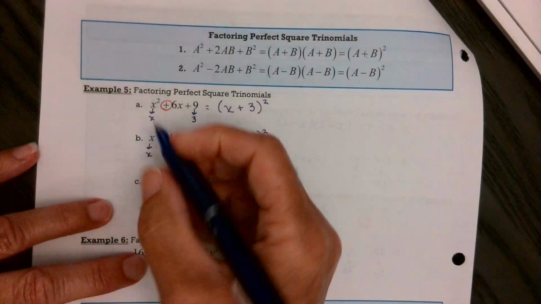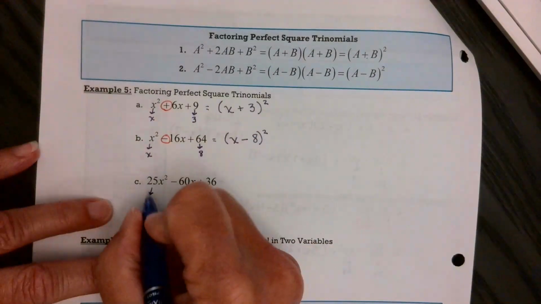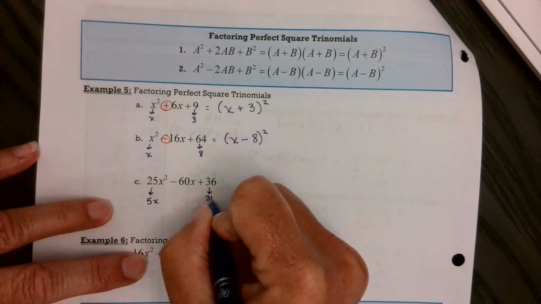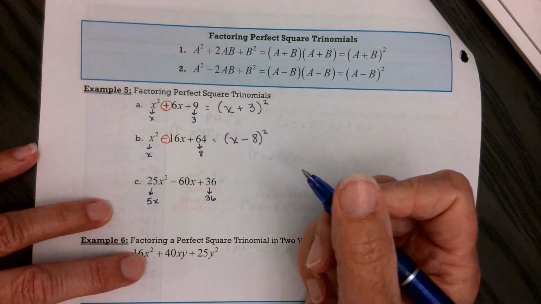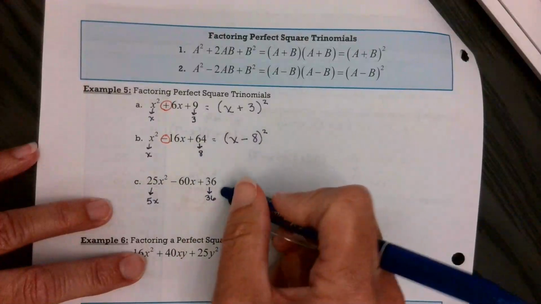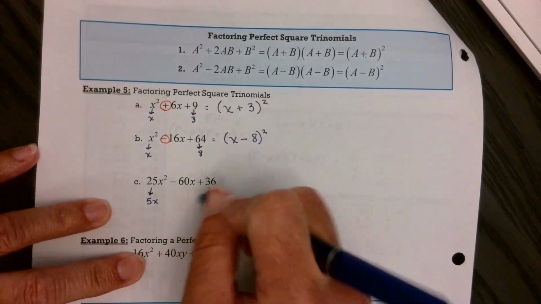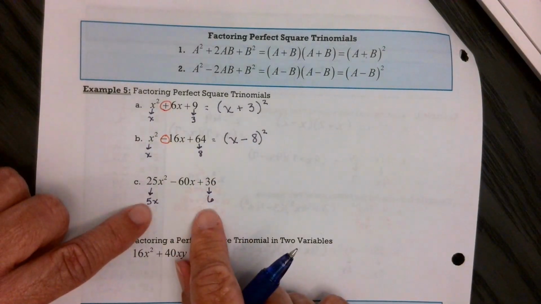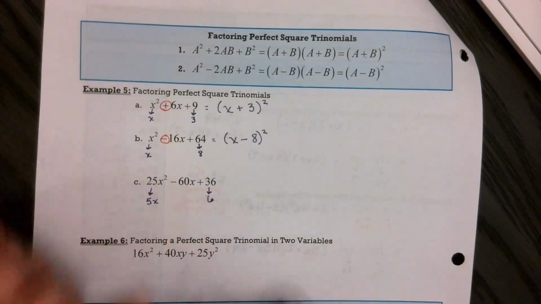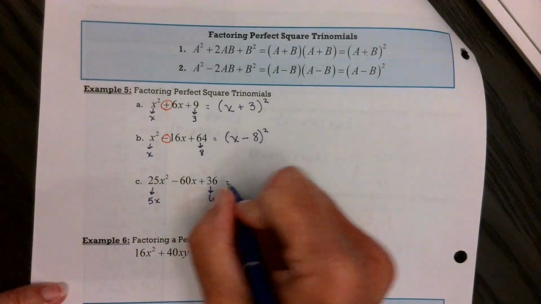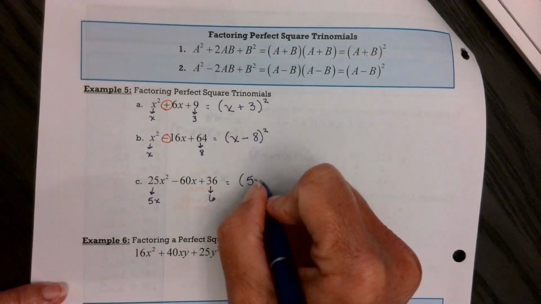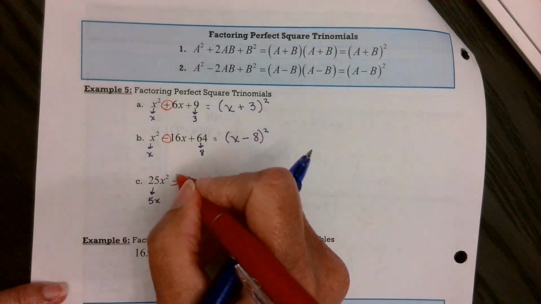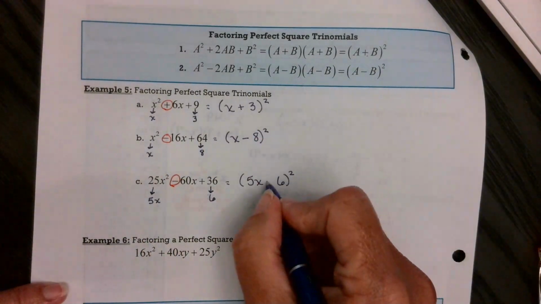Okay, again, perfect square trinomial, 5x. Here it's 36. Well, no, not 36, it's 6. Let's try that again. Square root of 36 is 6. This gives us 30x times 2 gives us negative 60. So I know it's a perfect square trinomial. 5x and 6, I know it's a minus sign because of that symbol right there.